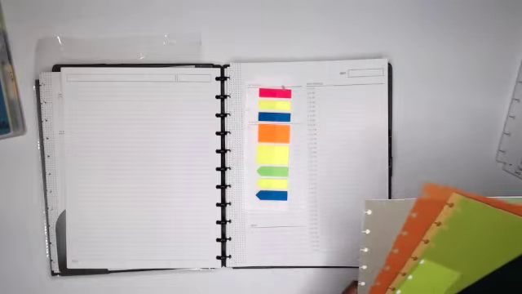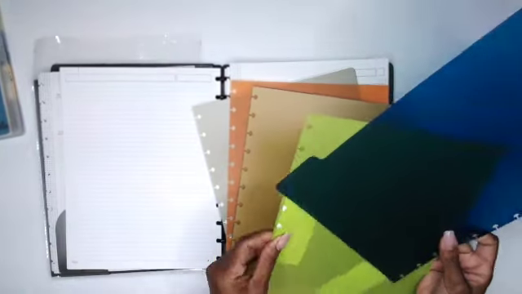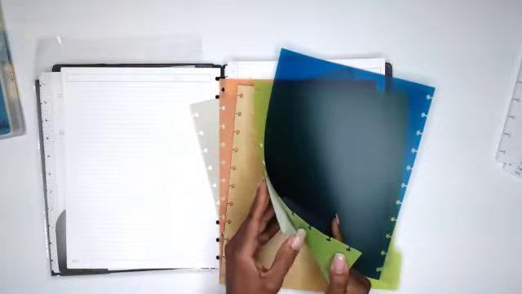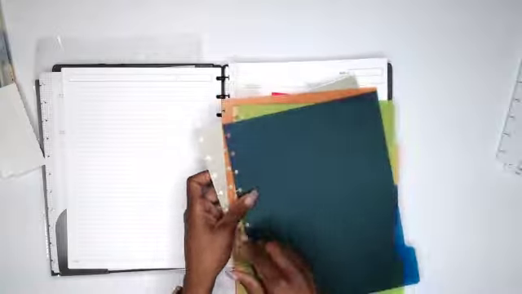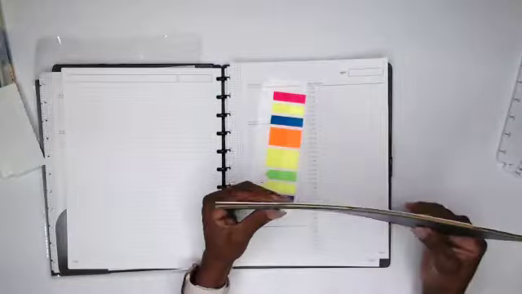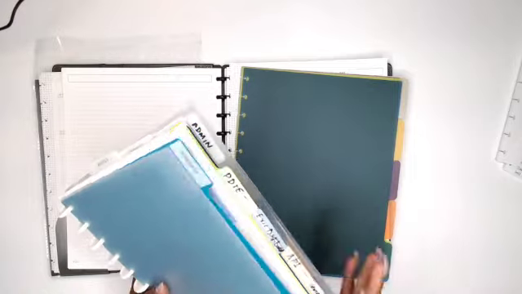So here are some other inserts that came with the notebook. So I love these colors. By the way, I think it is important that you like every aspect of your notebook, even down to the colors. And some of the colors are actually very similar to the ones I had in the Talia. And some of you may pronounce it Talia. I'm not really sure. But anyway, I like these dividers.